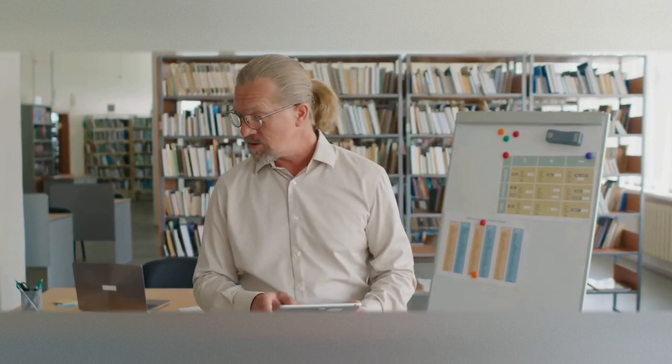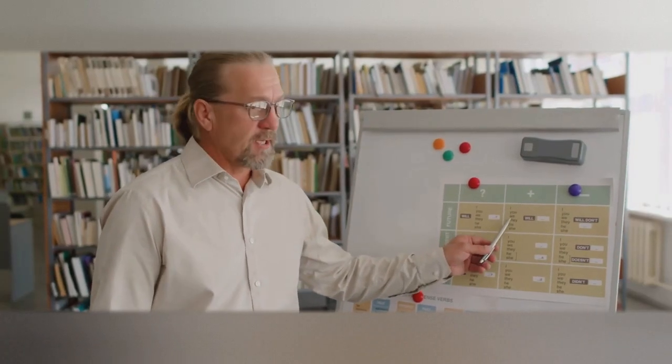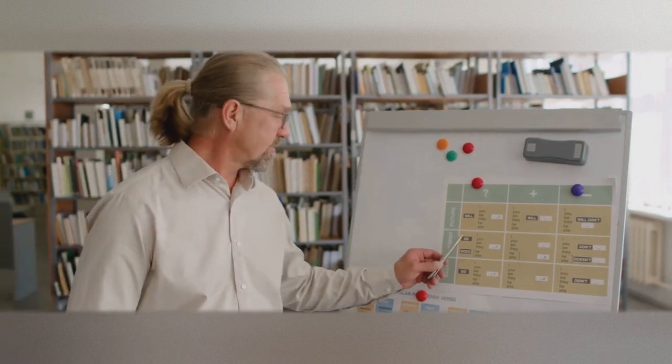Let's dive into the past continuous tense, a fascinating aspect of English that helps us describe actions that were ongoing in the past. It's like painting a picture of what was happening at a specific moment in time. First, let's look at the structure of affirmative sentences.